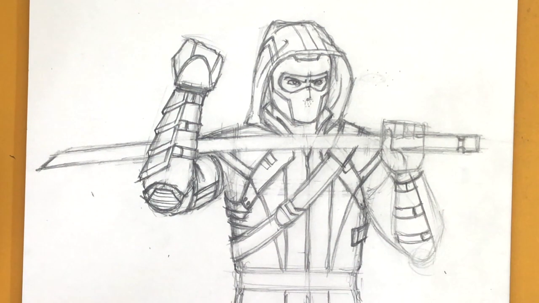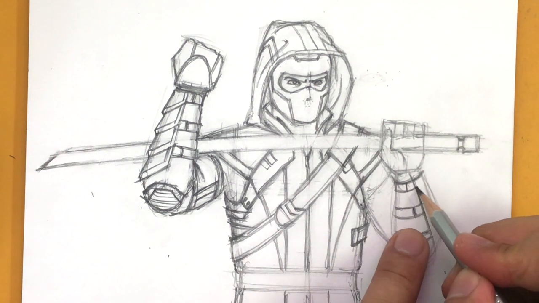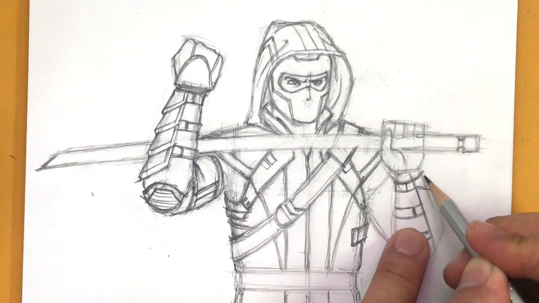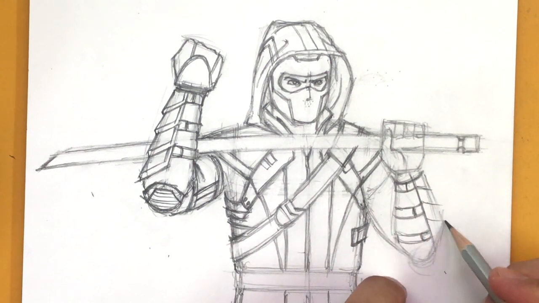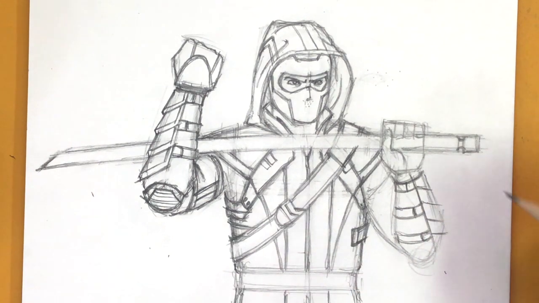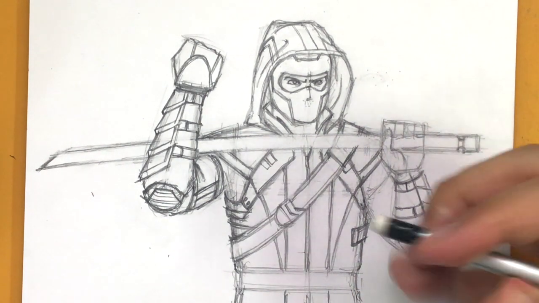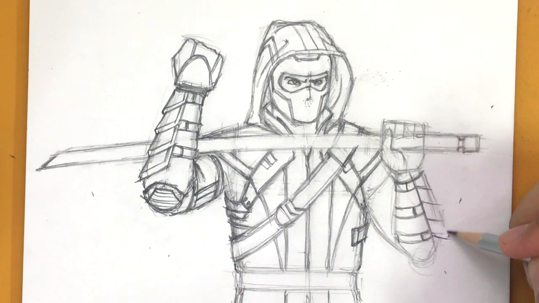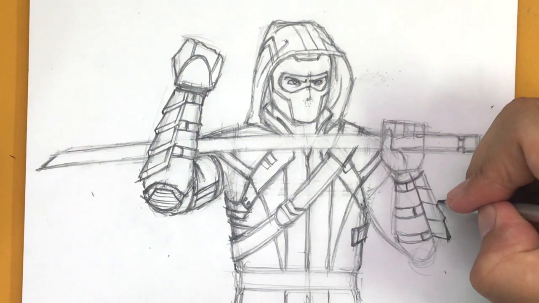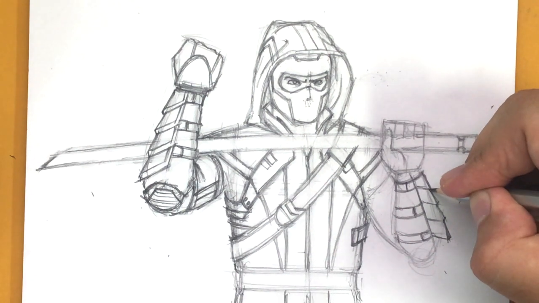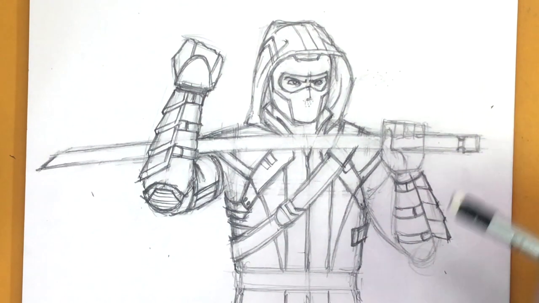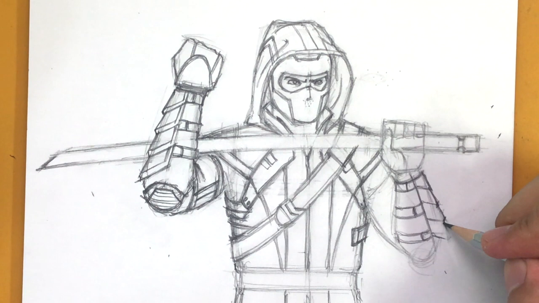Okay, looks like that. Okay, again, this goes diagonal, diagonal, diagonal, diagonal. Sticks out a little bit more. There you go. There.